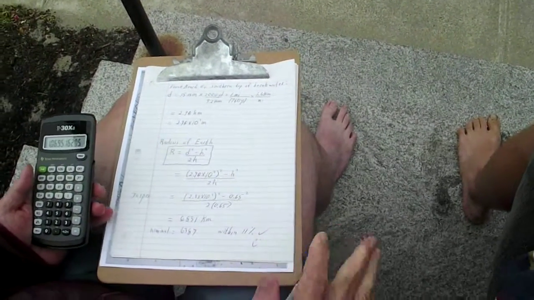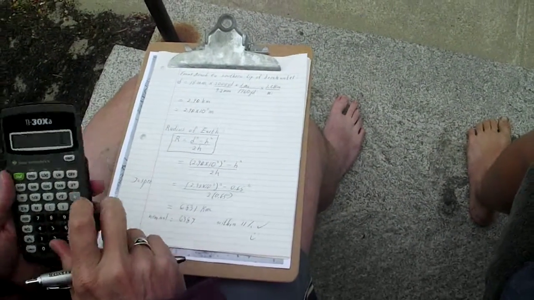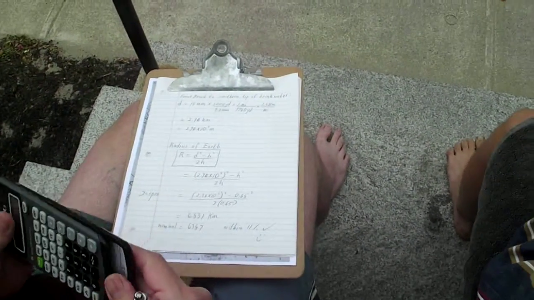And there you have it for physics in front of the facilities. Yes, in front of the men's room and ladies' room at Front Beach.